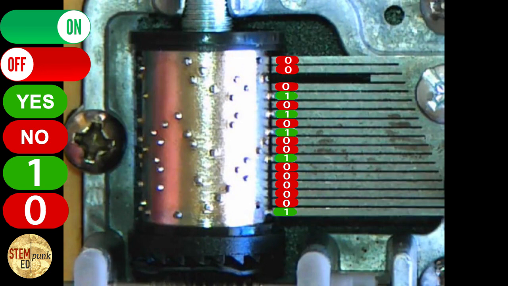Now pay special note to where the drum's pins contact with the keys in the comb as we play this old-fashioned mechanical binary music file.